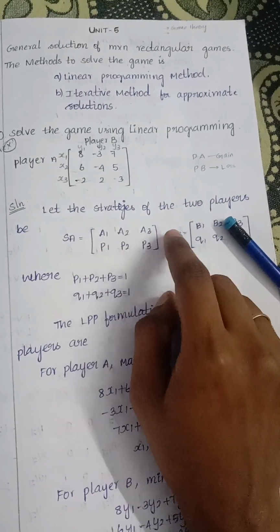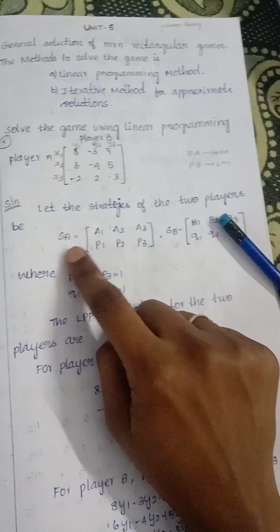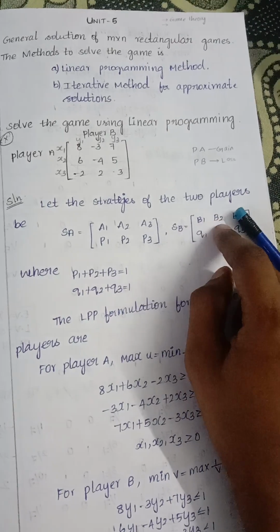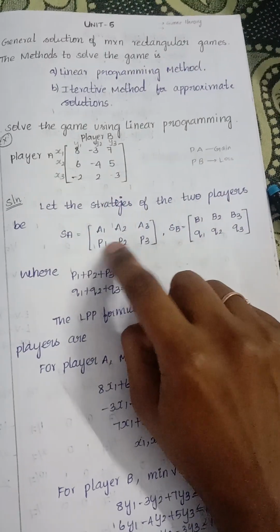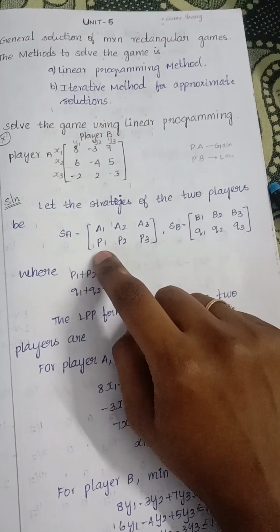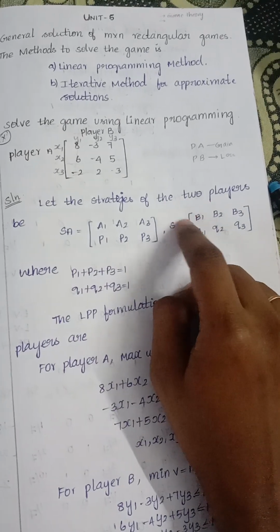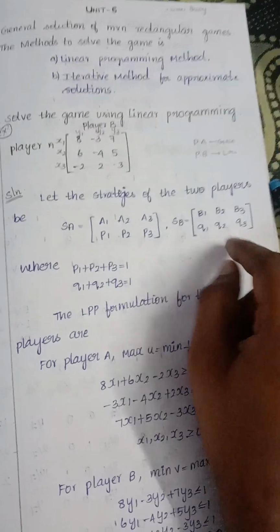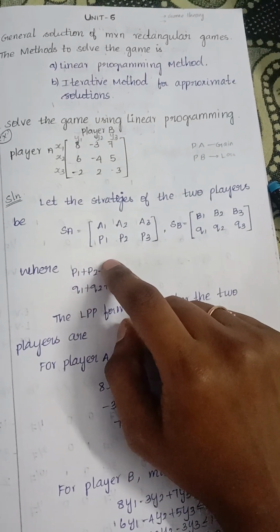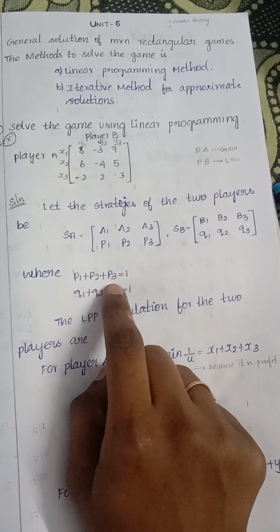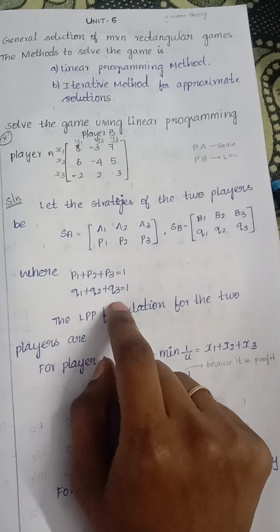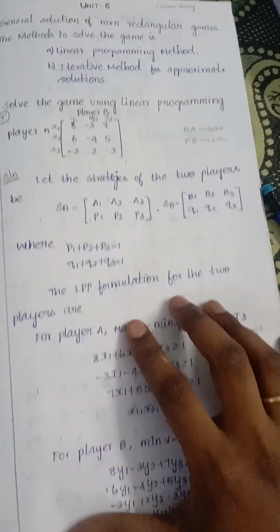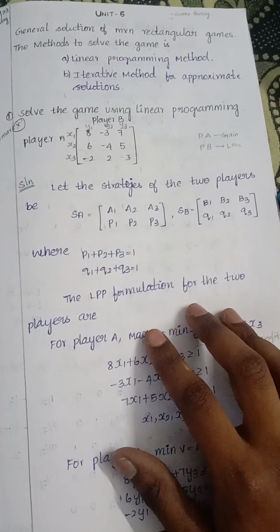The strategies of the two players can be written as SA equal to A1, A2, A3 and SB equal to B1, B2, B3. Corresponding to the strategies of A we place P1, P2, P3, and corresponding to the strategies of B we place Q1, Q2, Q3. We have to know that the total probability is always equal to 1, so P1 plus P2 plus P3 equal to 1 and Q1 plus Q2 plus Q3 equal to 1. This is common in all the problems of the linear programming method in game theory.